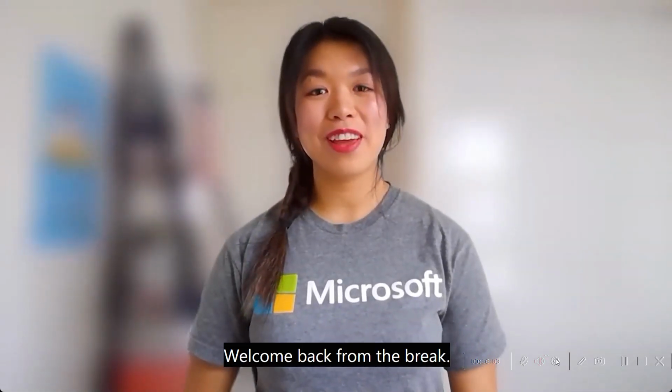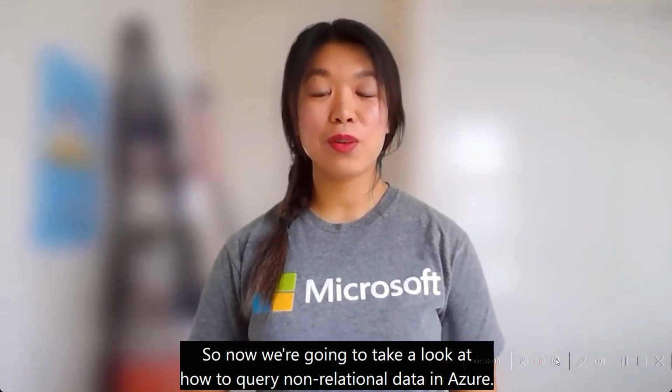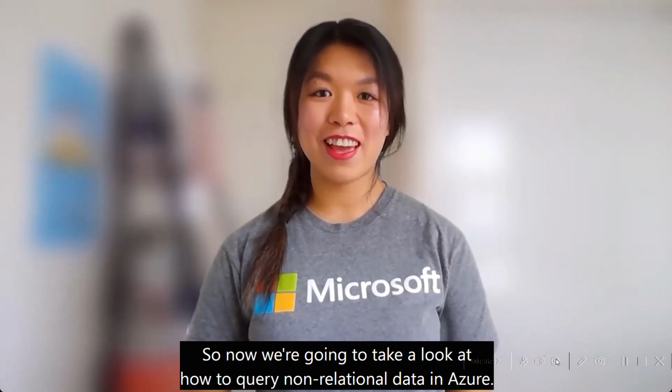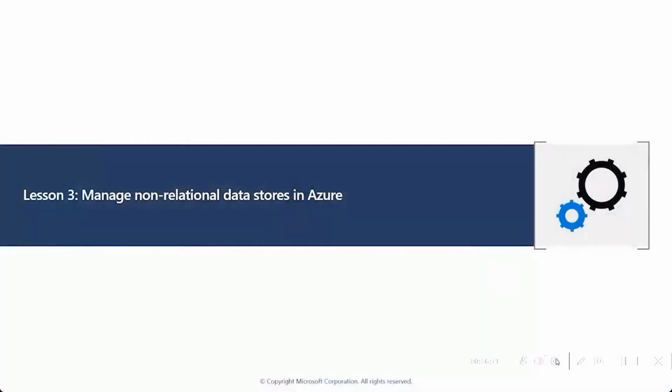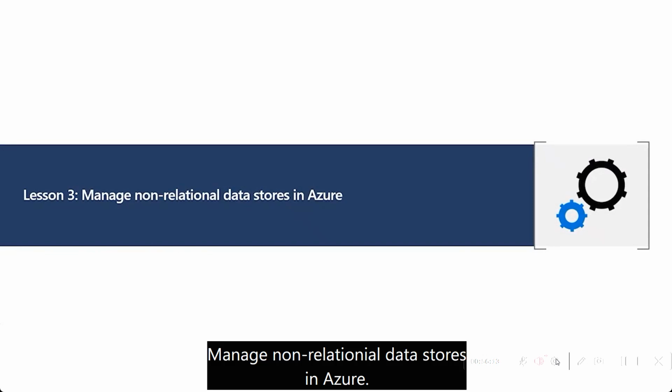Welcome back from the break. So now we're going to take a look at how to query non-relational data in Azure. So let's continue with Module 3. Lesson 3, Manage Non-Relational Data Stores in Azure.